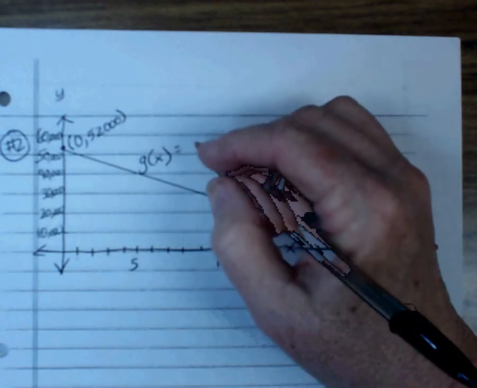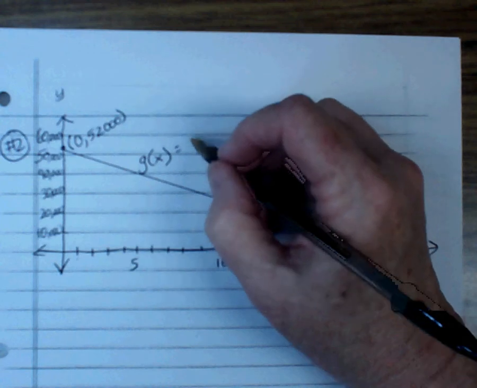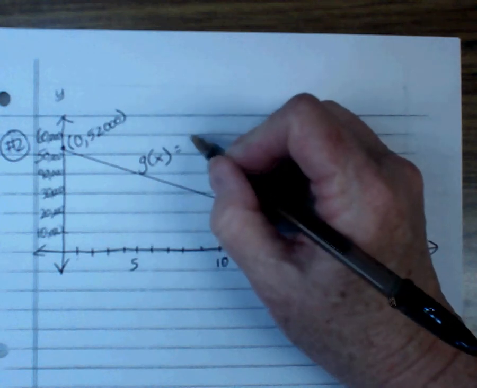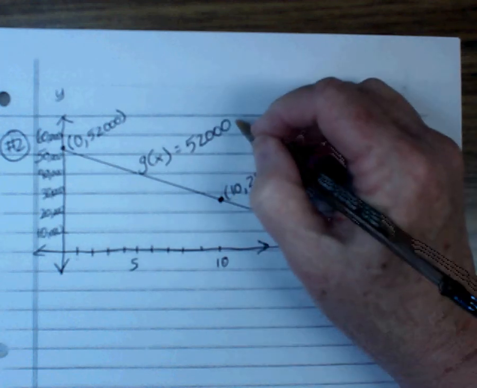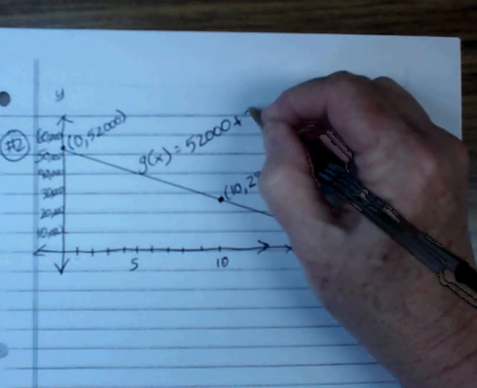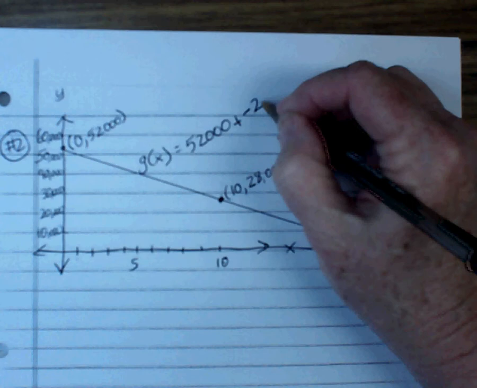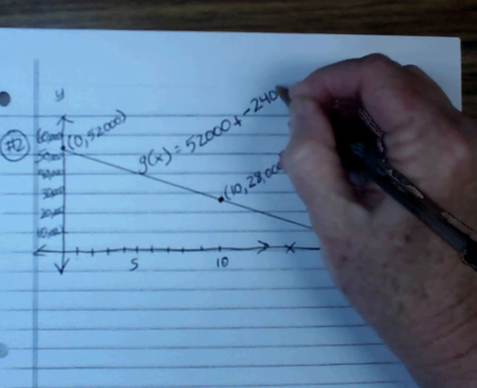I'm going to write it in the way that makes sense from the information. We start with 52,000 gallons. And we take away 2,400 gallons per minute.